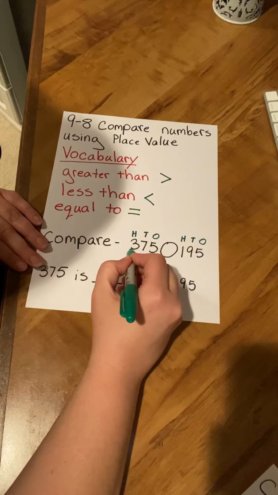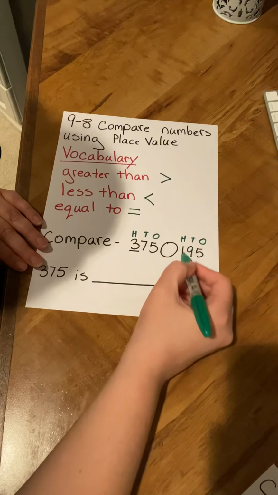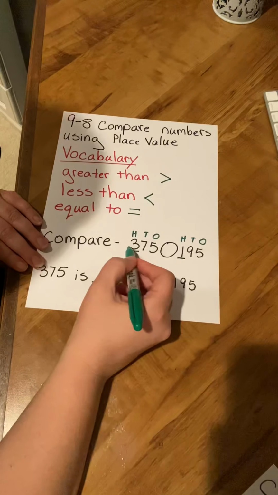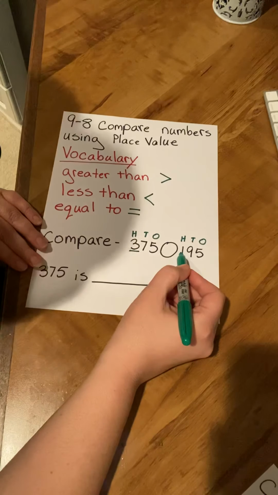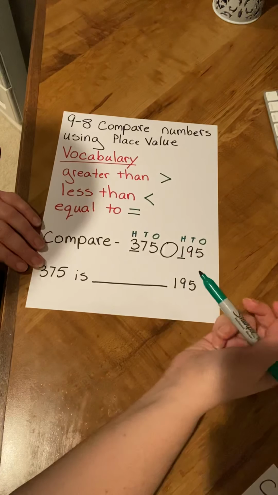So in 375, in the hundreds place, I have a 3. In 195, I have a 1. What is bigger, 3 or 1? 3. So I'm going to use my greater than sign.